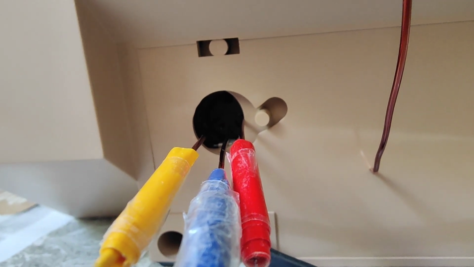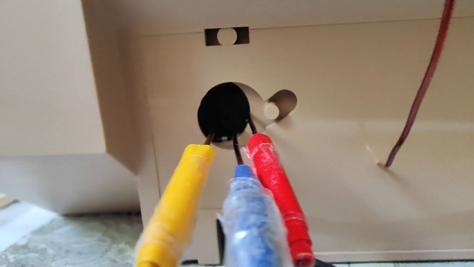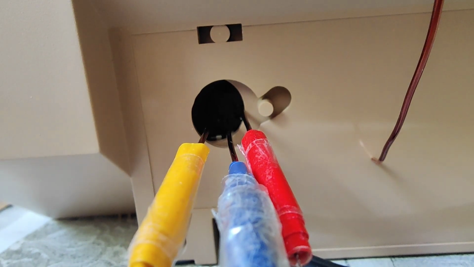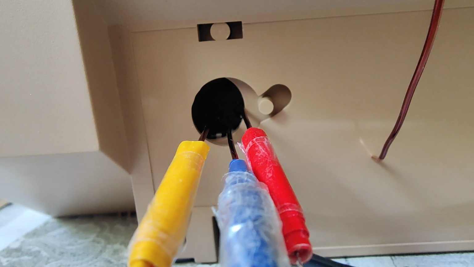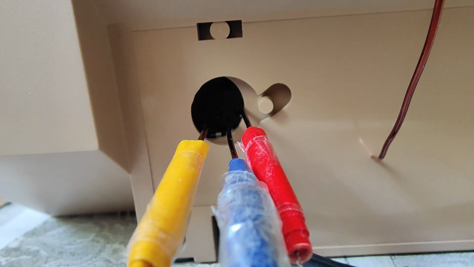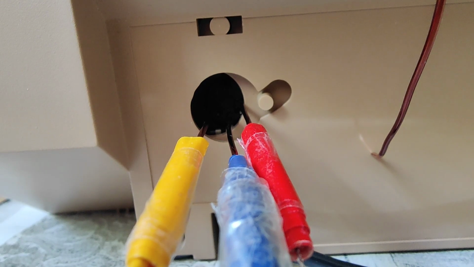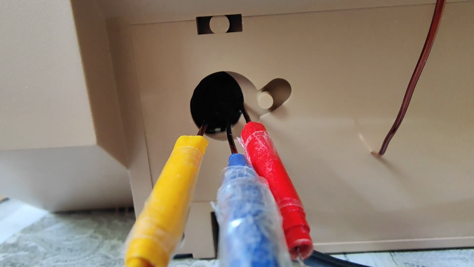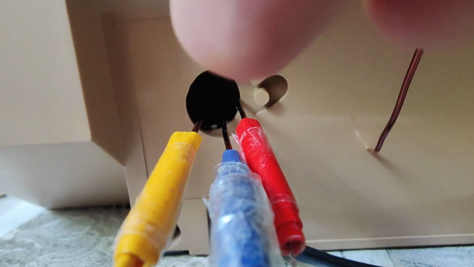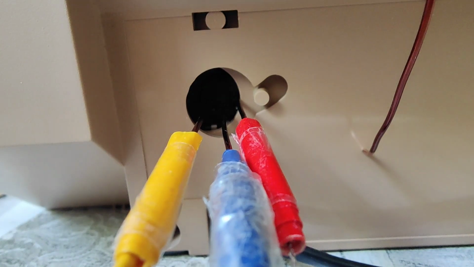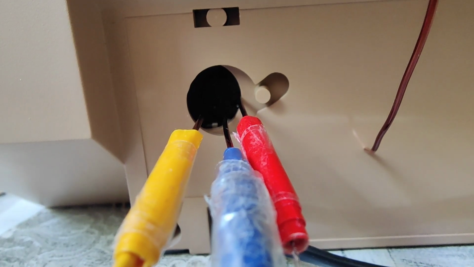And essentially there are 5 holes here. The center one is where ground is, and left and right are RX and TX. Don't worry if you don't get them straight the first time. I mean, then just simply switch the connections. It's just important that you remember to put the ground connection to the center hole.